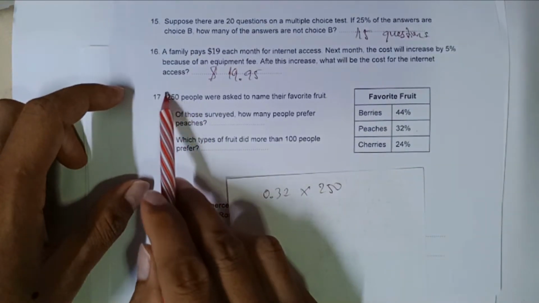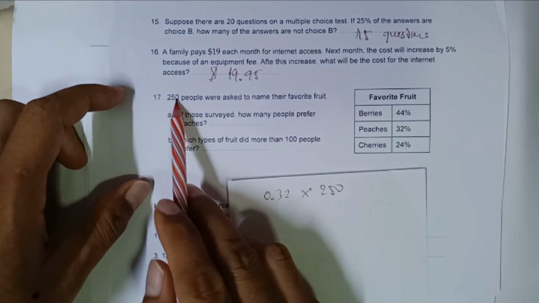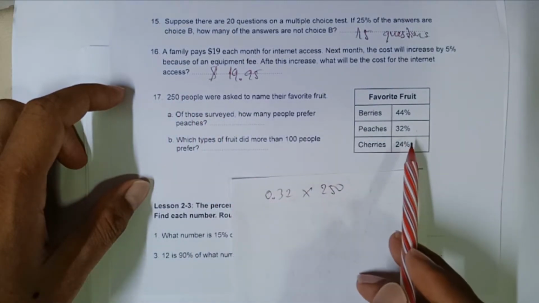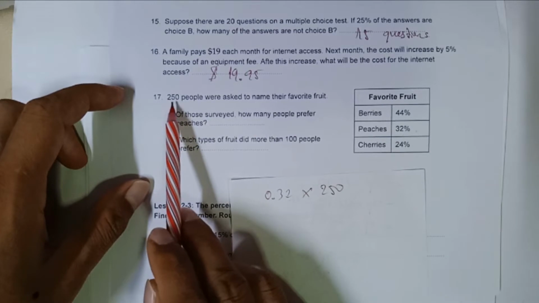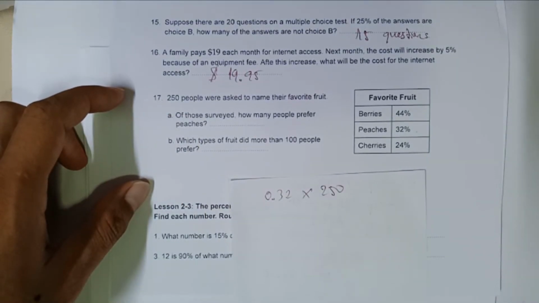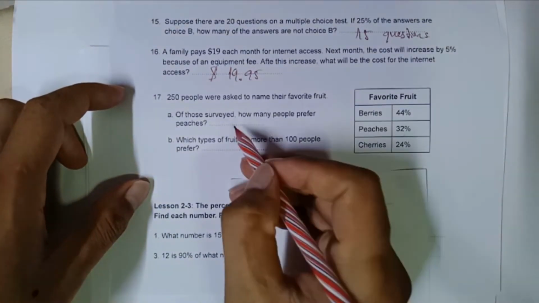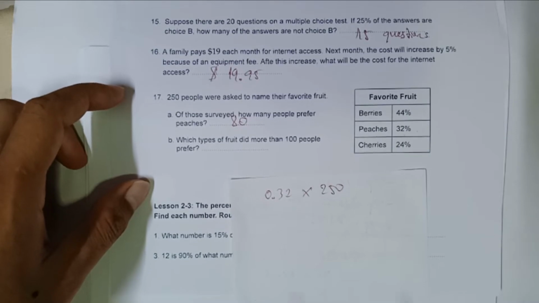This is the total number of people surveyed, and those who like peaches are 32% of 250. So 0.32 multiplied by 250 will give you 80 people. So 80 of them like peaches.